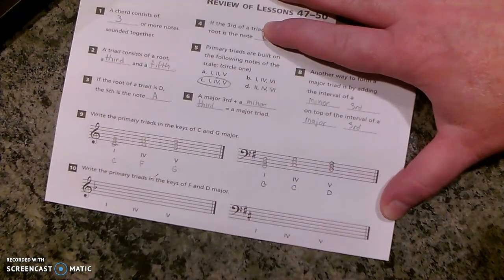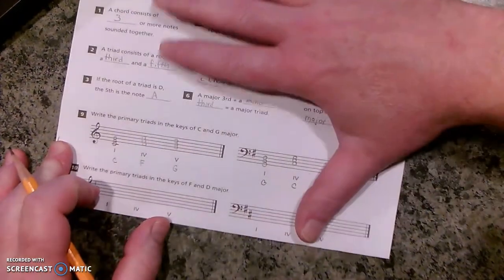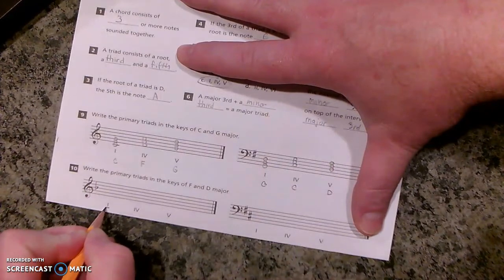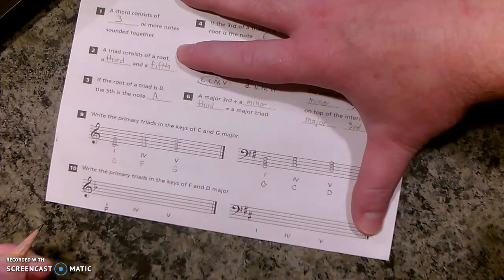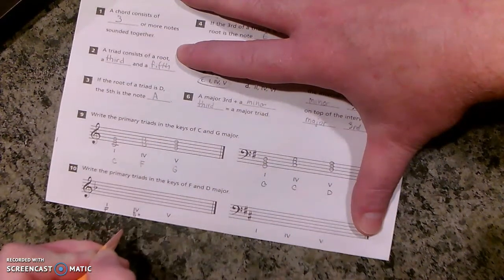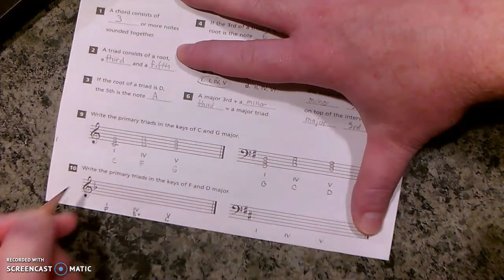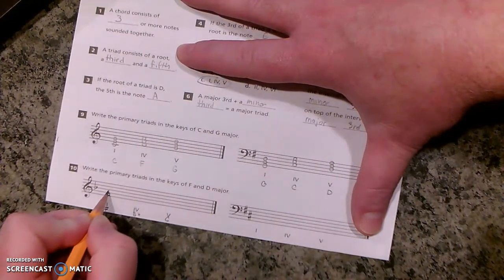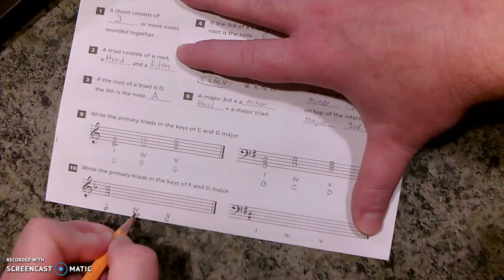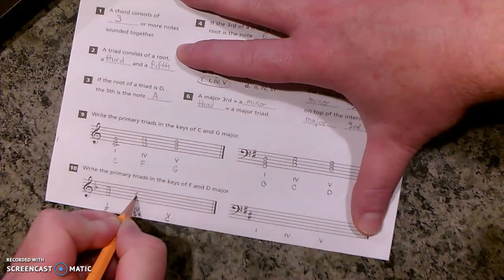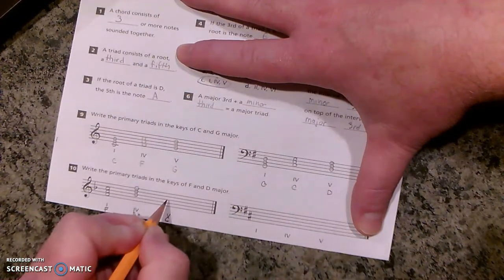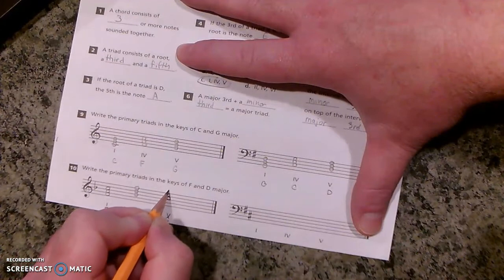Number 10, write the primary triads in the keys of F and D major. So if we're in the key of F, our 1 chord is going to be F. Our 4 chord is going to be B flat. And our 5 chord is going to be C. So here's F, A, C. Our 4 chord on B flat would be B flat, D, F. And our 5 chord would be C, E, G.